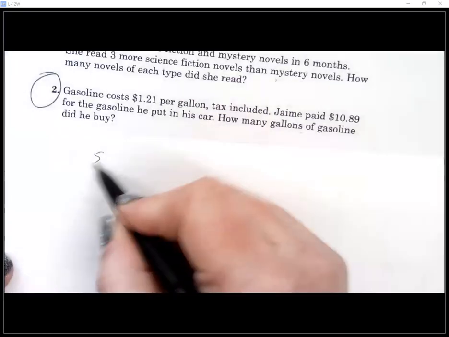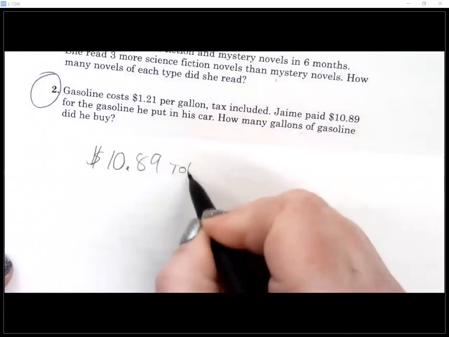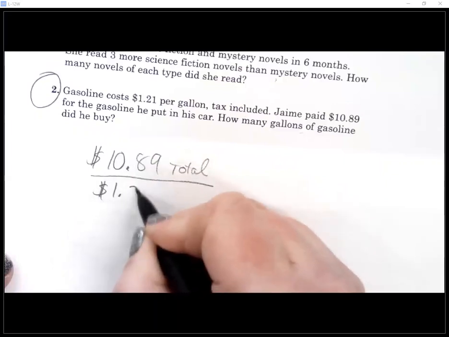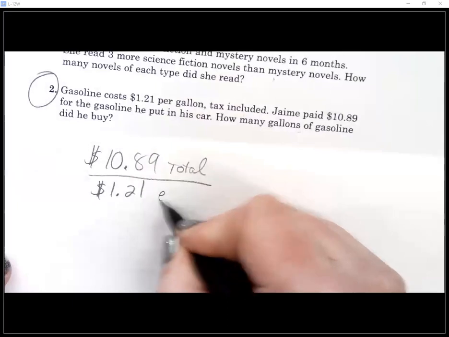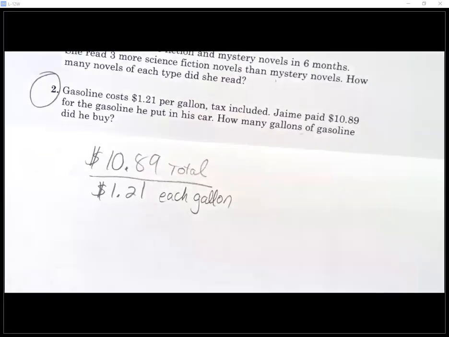Exactly. I'm going to take that $10.89 total and divide it by $1.21 per gallon. So that's like 9 cents. Yeah, so then I'm just going to grab my calculator. It comes out to 9? Is it perfect, or do we have to round? 9. Oh, I got that.